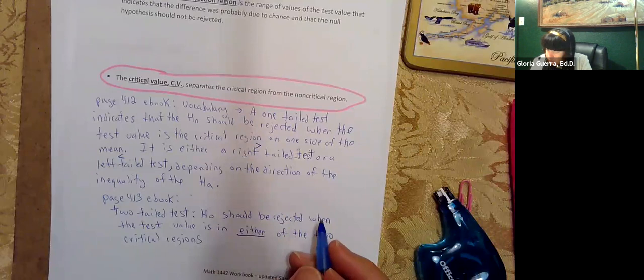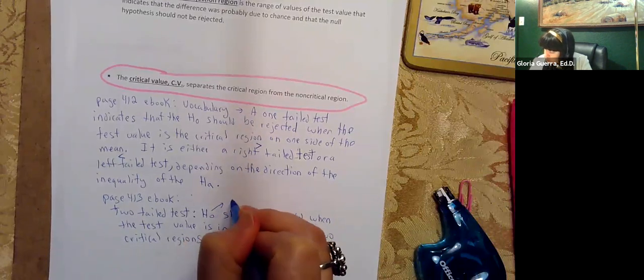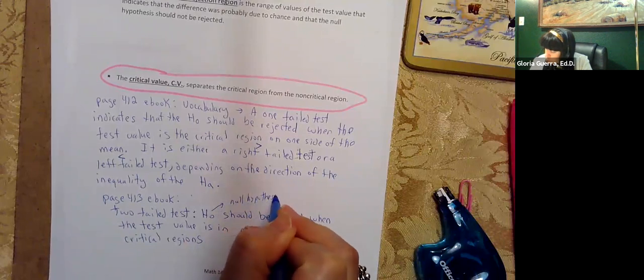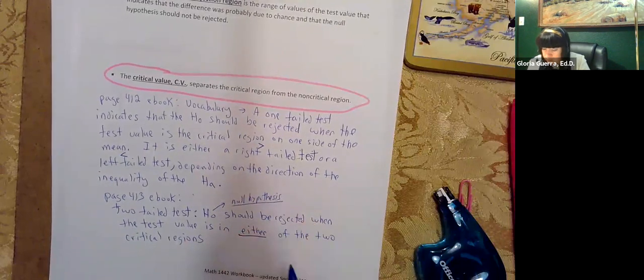And remember, H sub 0 is the null hypothesis.